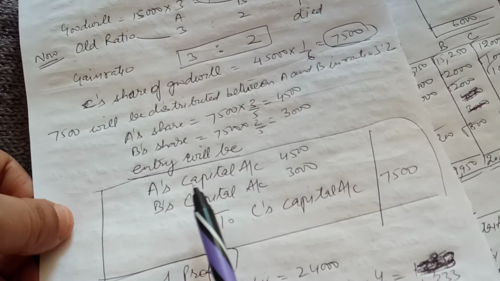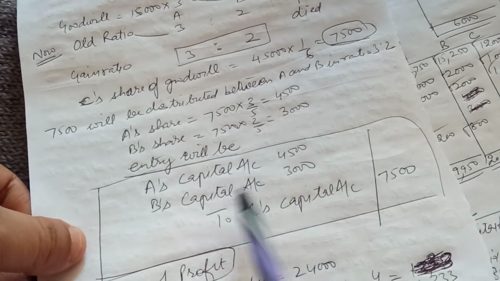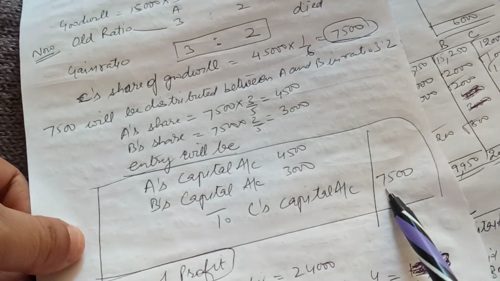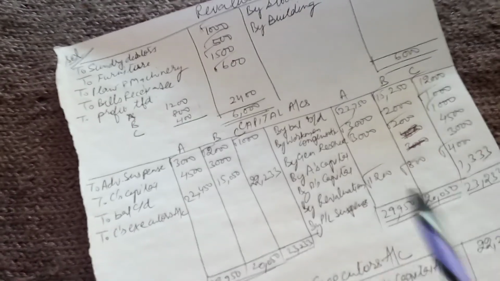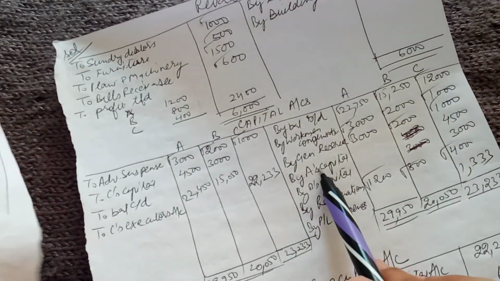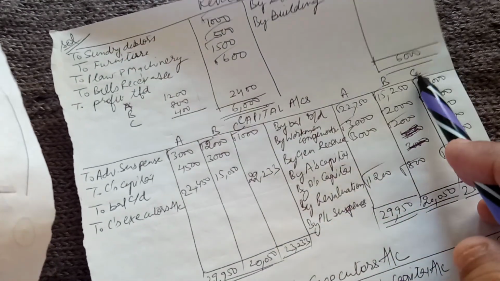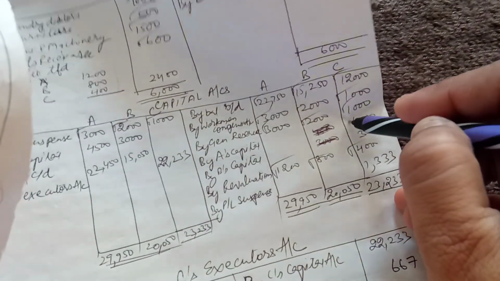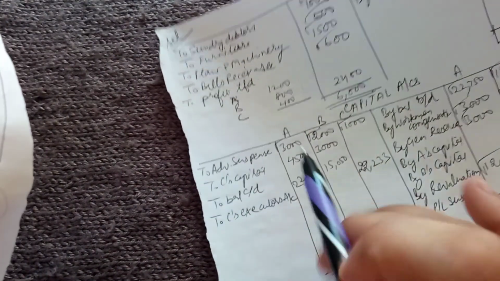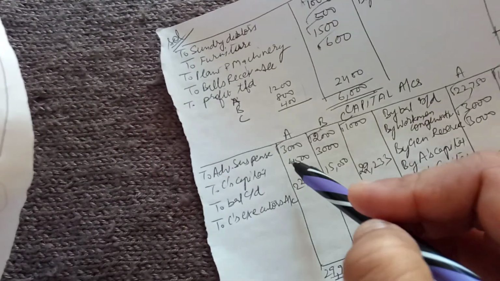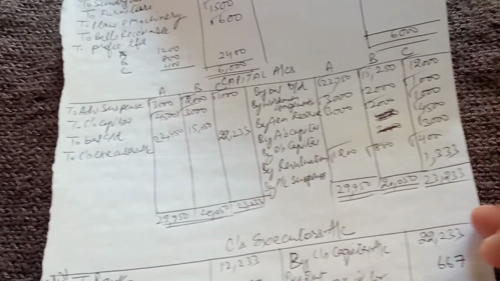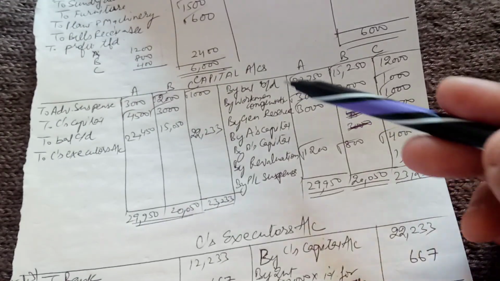And the entry will be A's capital account debit 4,500, B's capital account debit 3,000 to C's capital 7,500. And in C's account, it will be by A's capital, by B's capital 4,500 and 3,000. And here in A and B's account, it is to C's capital 4,500, 3,000. So these are the entries done. All the entries are done.